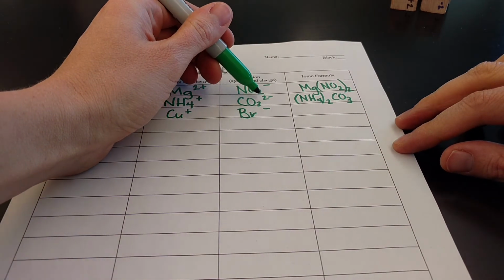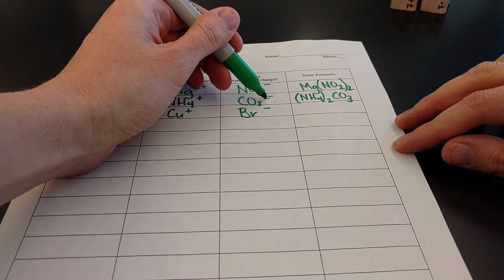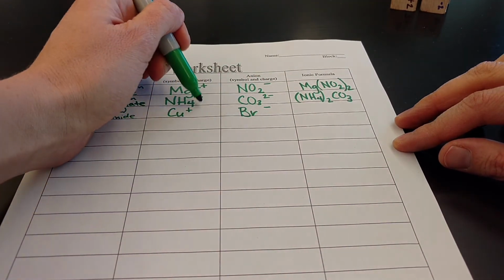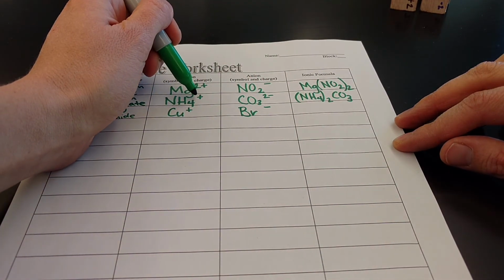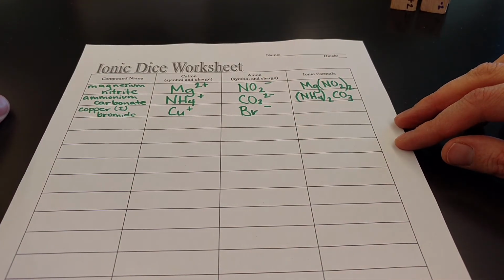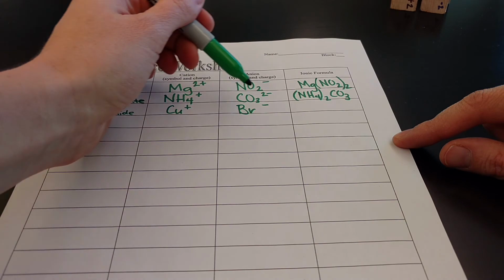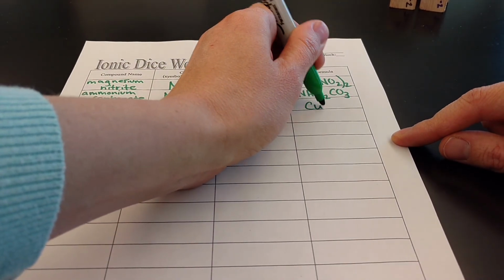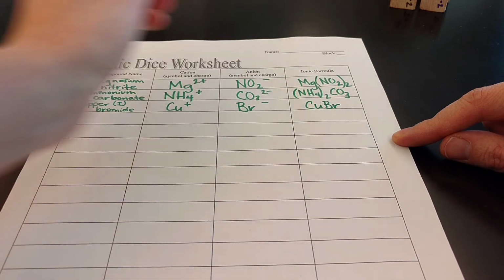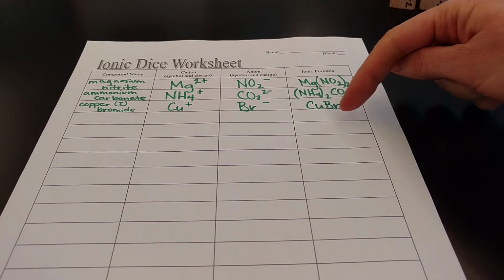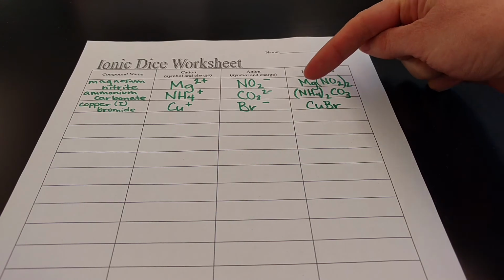Remember, one way to figure out your ratio is if you look at the number of this charge and you bring it down here, that's a 2. Okay, 2 coming down here. The 1 from the ammonium would come down here, which we don't write 1s, so we end up with this. Here, positive 1, negative 1, they do balance each other, so we just squeeze those 2 symbols together, CuBr. That's copper 1 bromide. You will never have a charge written in your ionic formula, ever.